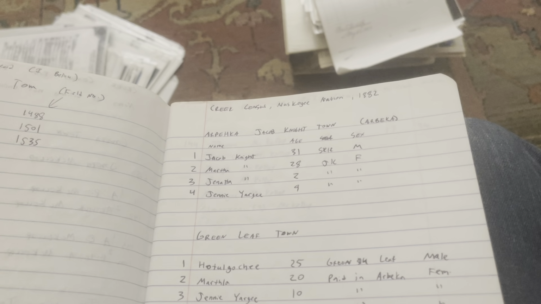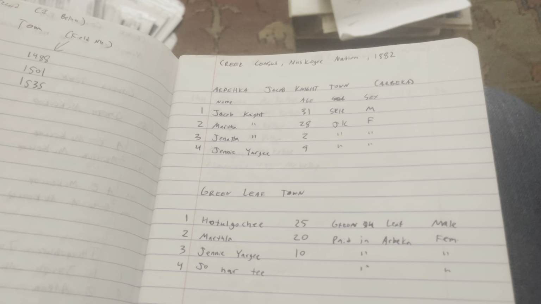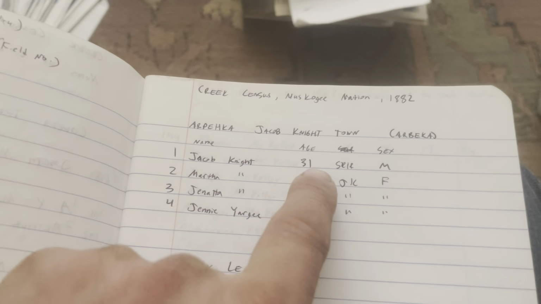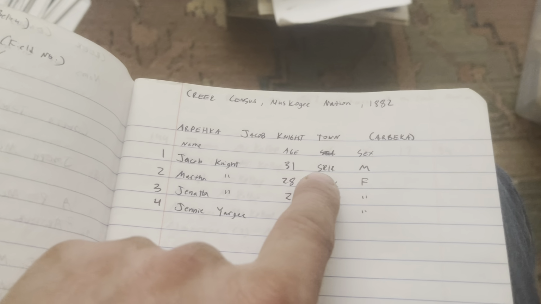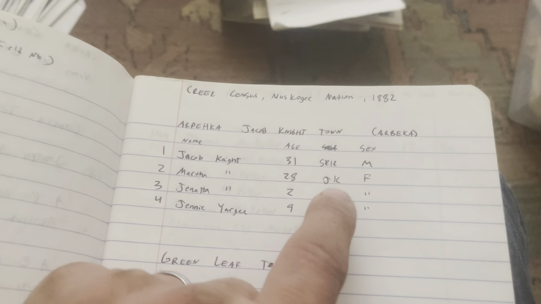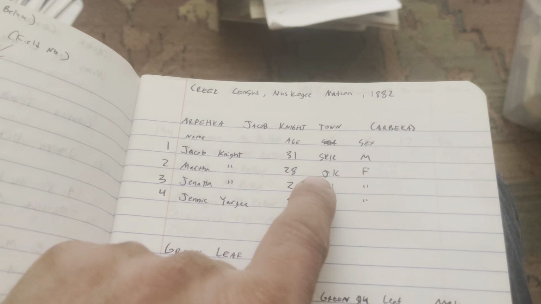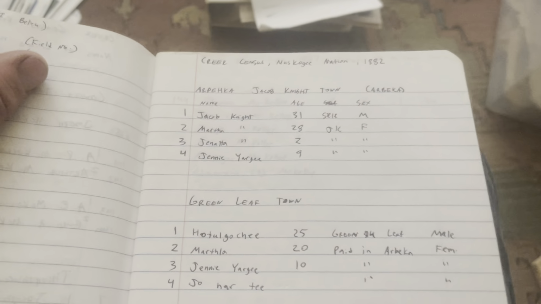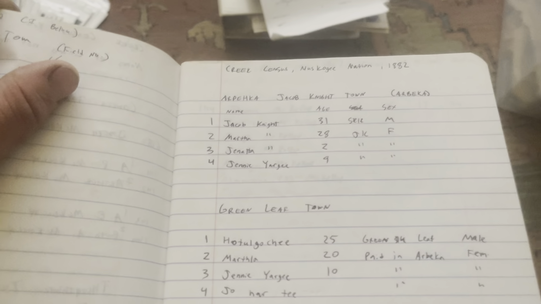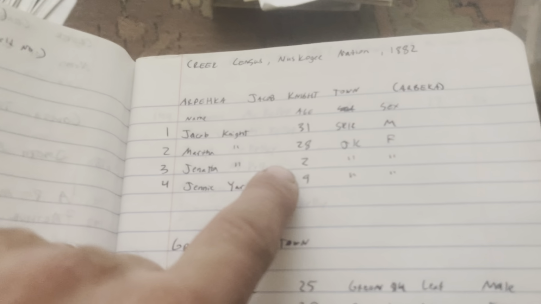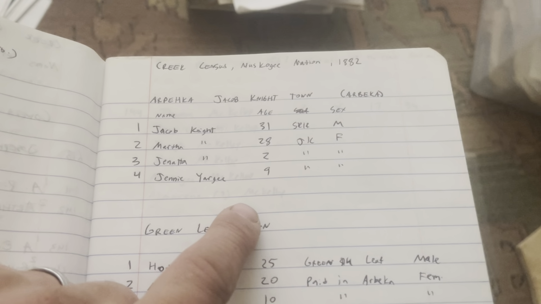Was that right? Let's see. So 80, yeah. So something's off here. Oh, and it put self because he signed for himself. And then JK signed for all of them. See, Jacob Knight was signing for the money for a bunch of people, not just his own family, not just for himself, but he signed to collect money for others as well.